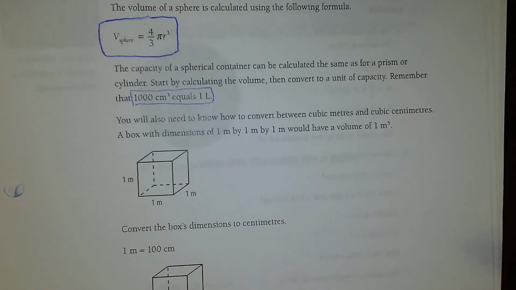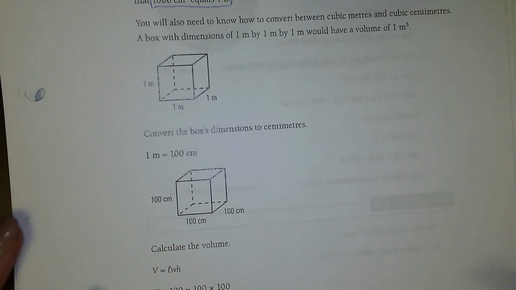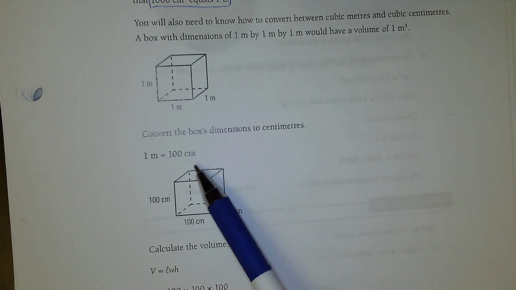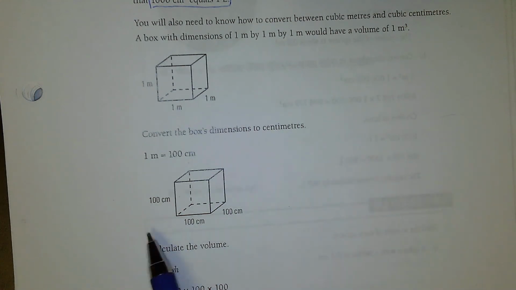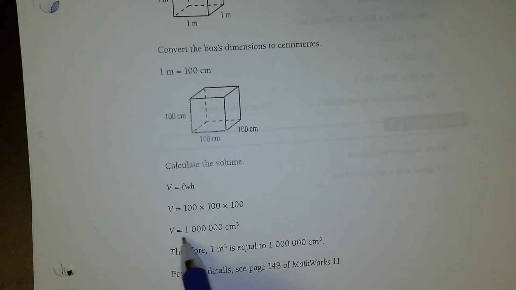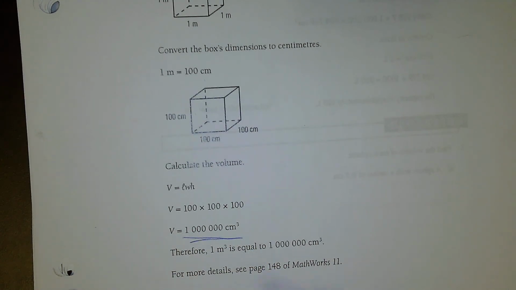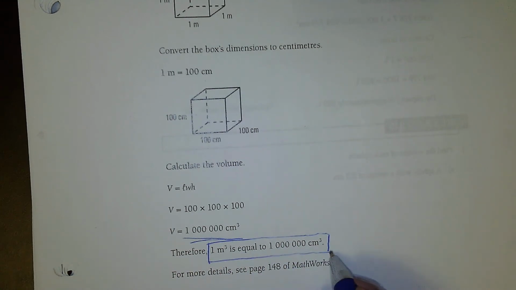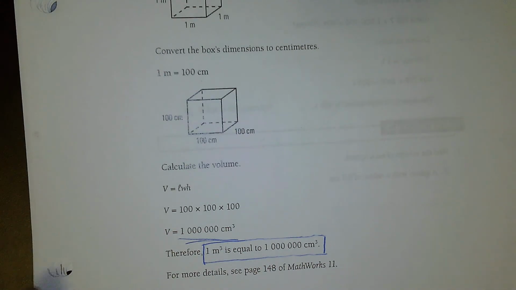They're a little taller and more narrow. The other thing that I will mention is that 1 meter we know to be equal to 100 centimeters. If we have a cube that is 100 centimeters by 100 centimeters by 100 centimeters, when we multiply to get the volume of all of that, that is actually going to be 1 million centimeters cubed. So take note that if things are in the millions of centimeters cubed, we can change that easily to meters cubed.